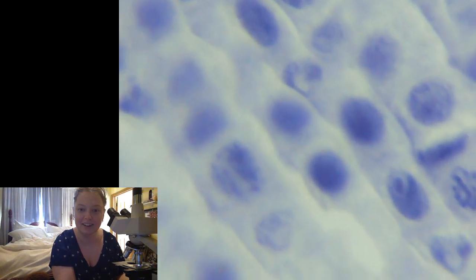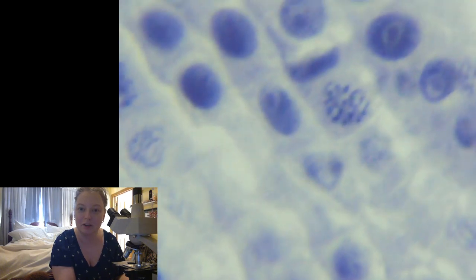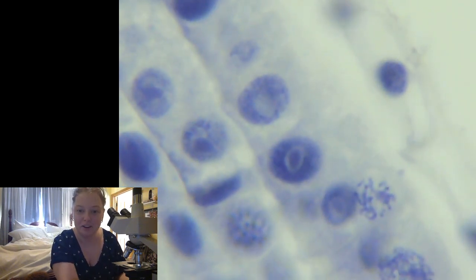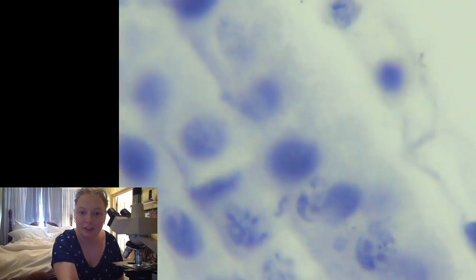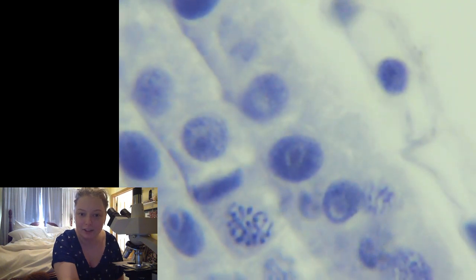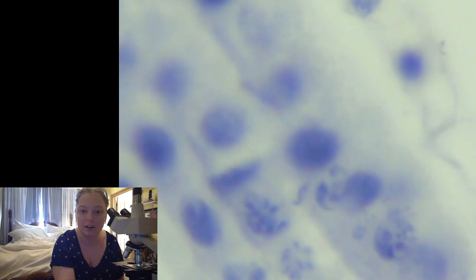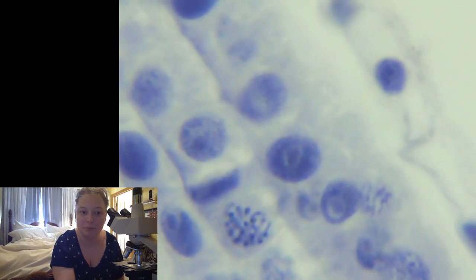Hi, Sophie. All right, so here we go. We've got some, you can see some chromosomes around. Hopefully you're remembering those from our genetics unit too. You can see them, if you're seeing them condensed like that, that's a cell that's getting ready for or in mitosis.